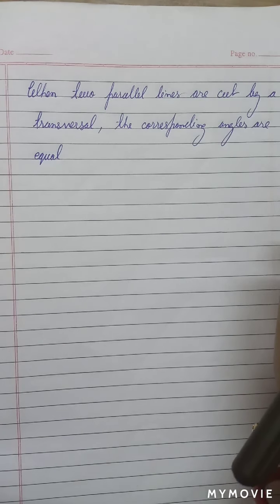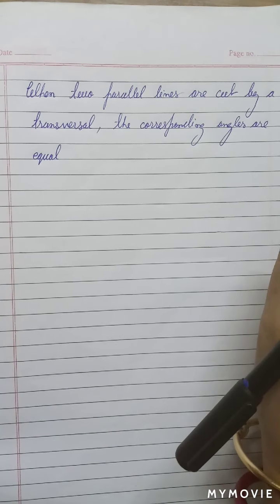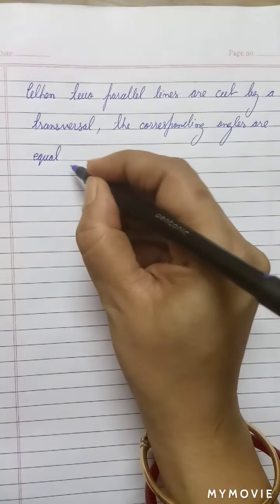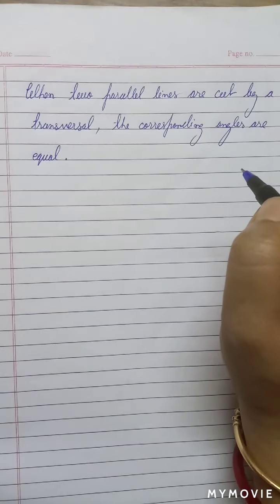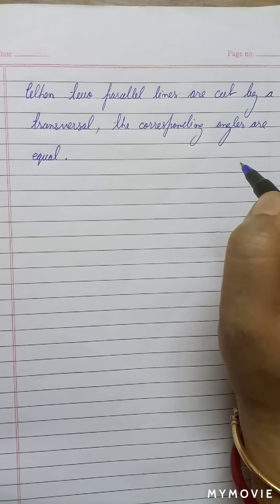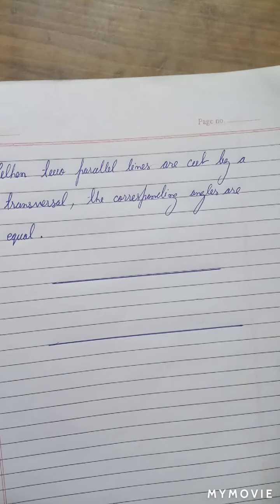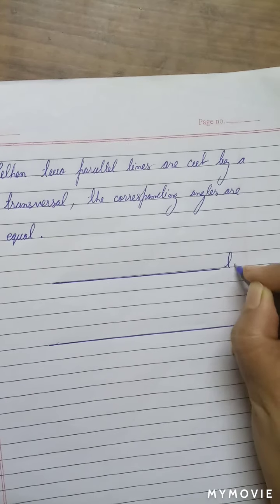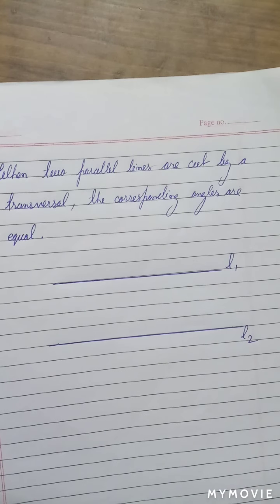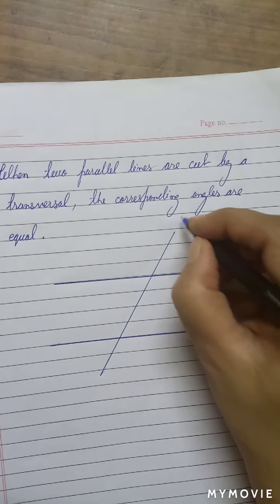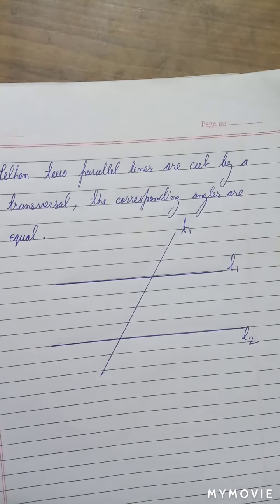Now, when two parallel lines are cut by a transversal, the corresponding angles are equal. This is what we are going to prove in today's topic. So, let's begin. Say we have L1 and L2 as a pair of two lines that are parallel to each other. And T1 is the transversal.